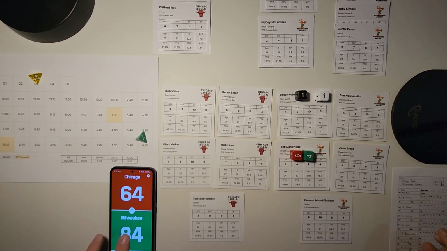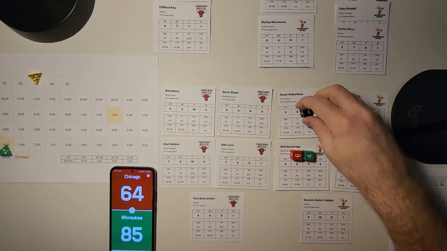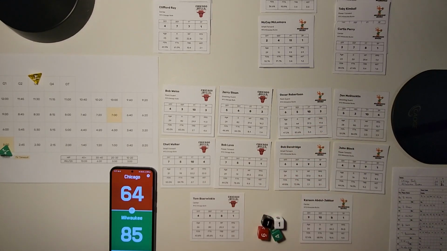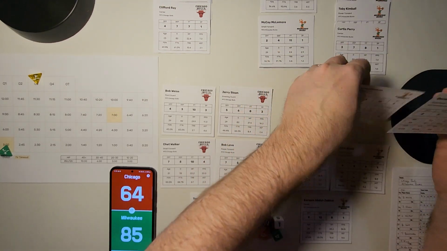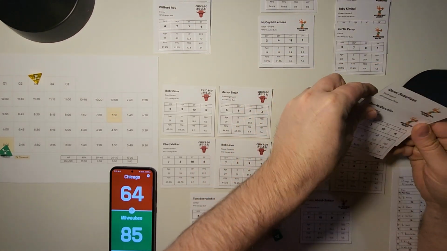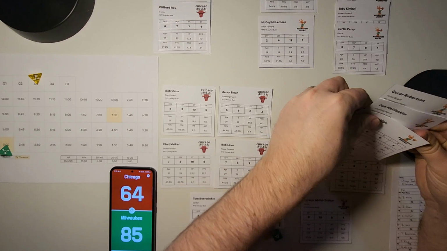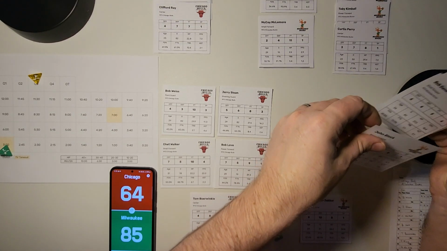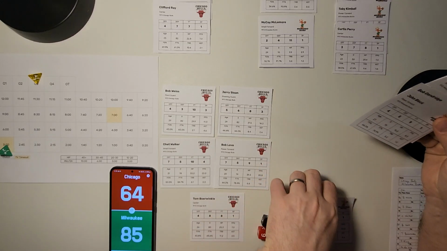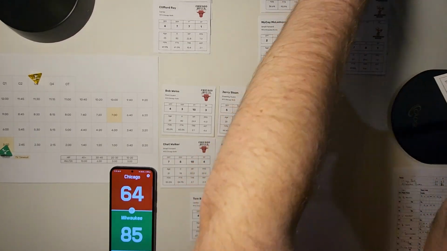So 2 plus 1 for Oscar Robertson, and I'm just going to leave the starters. Actually, let's bring in our Milwaukee backups. They're up by 21. So let's bring in, I think we have all backups here. We can bring in a whole team.